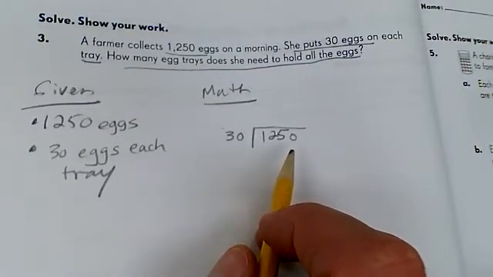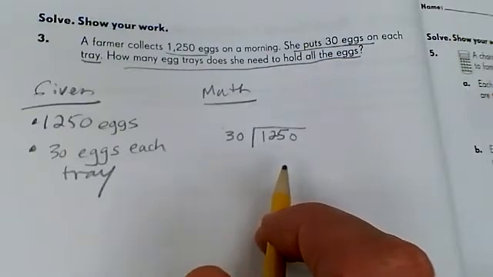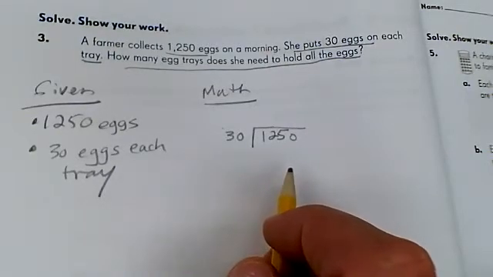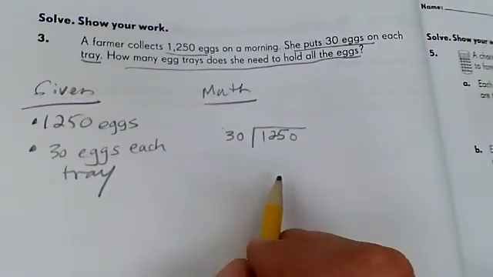Would you throw the eggs on mischief night at someone's house or just save the extra eggs? Yeah, never do that. All right, good.